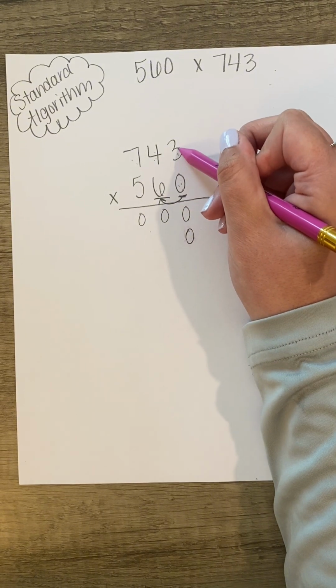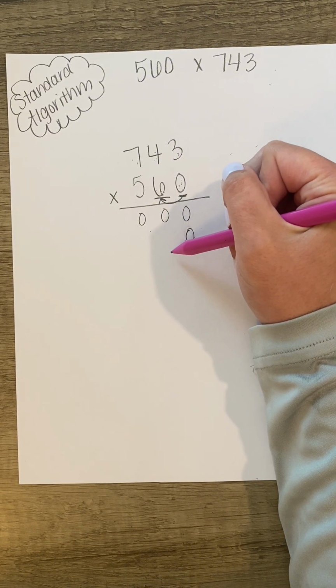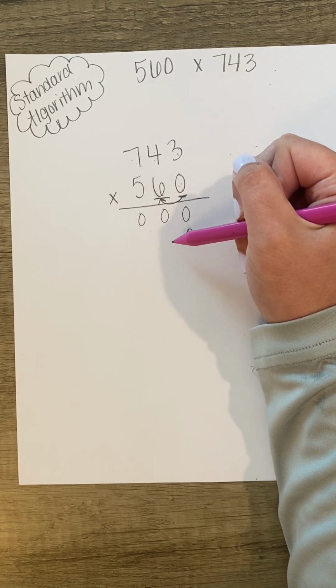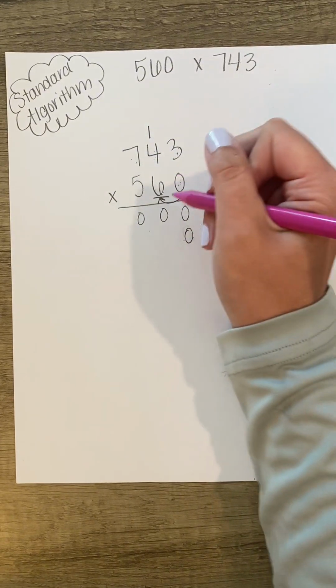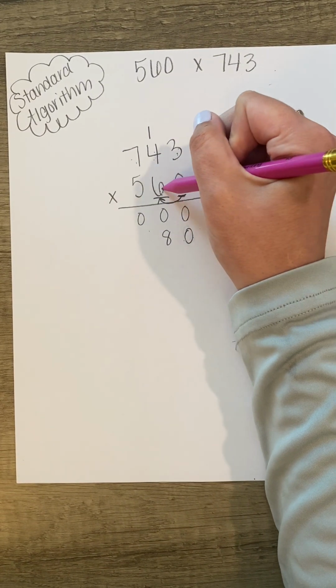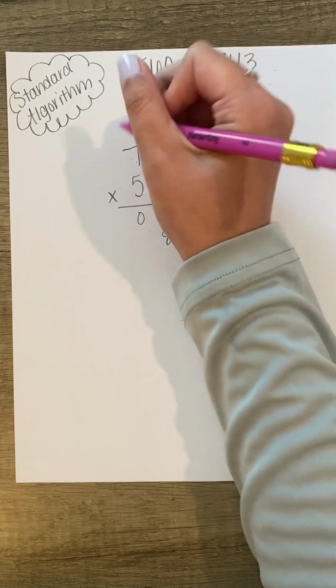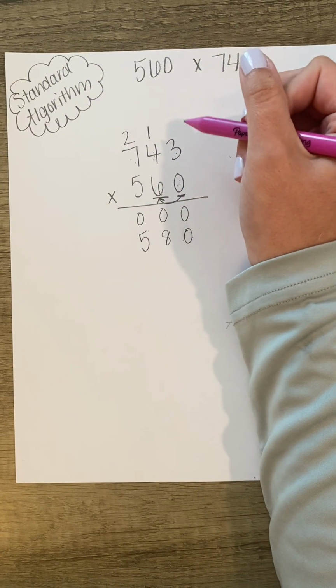6 times 3 is 18. So we can't fit 2 digits down here. We can only fit 1. So if we have a 2-digit answer like 18, then we need to regroup. The 1 will go up top, the 8 will go down below. 6 times 4 is 24, plus 1 is 25. So we will do 2 up top, 5 down below for 25.